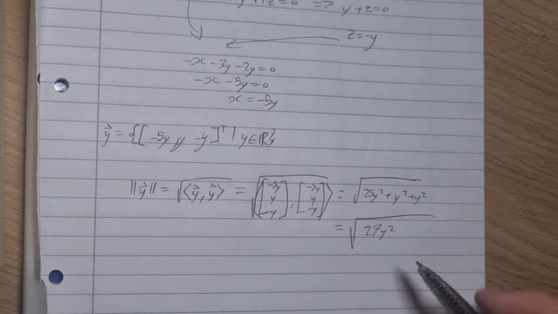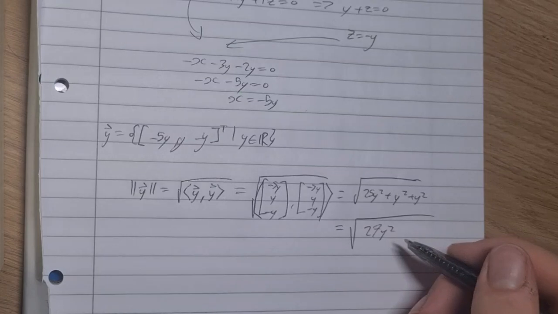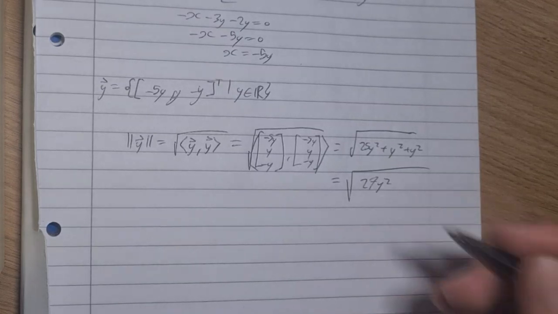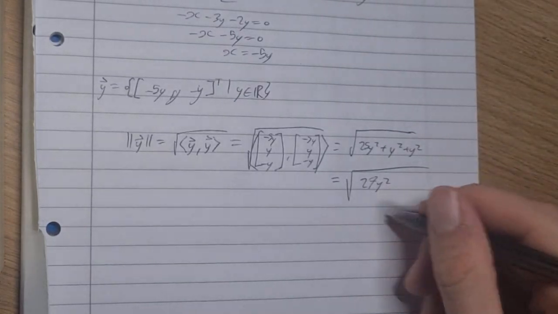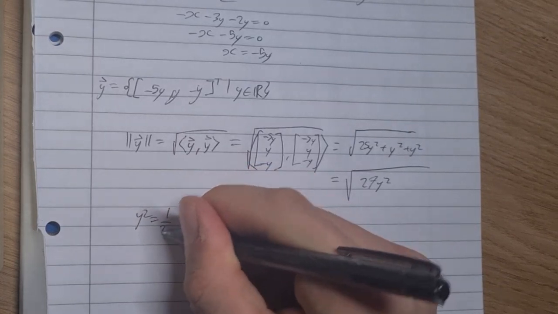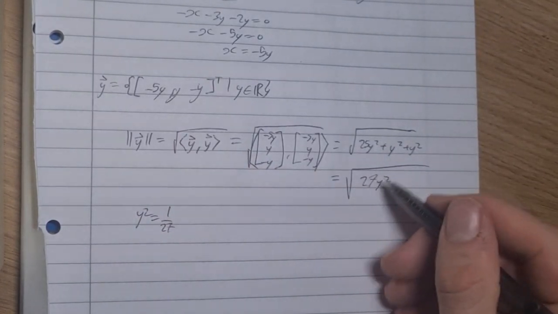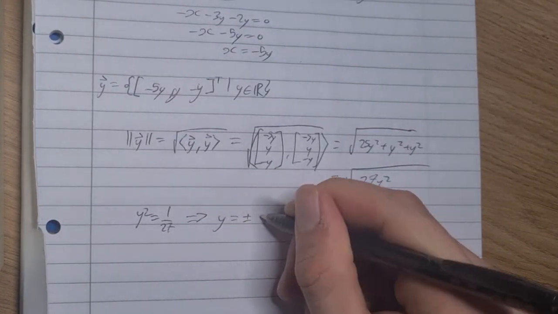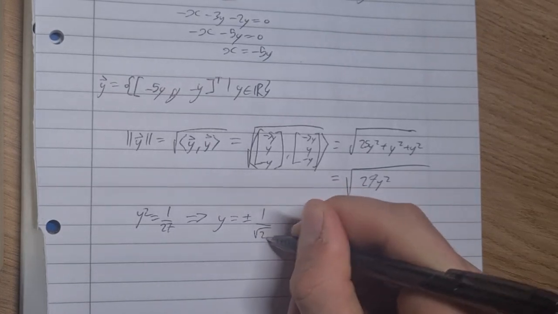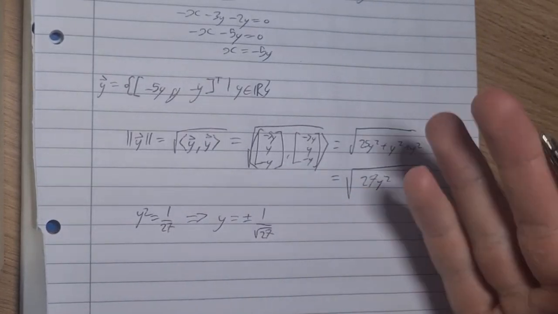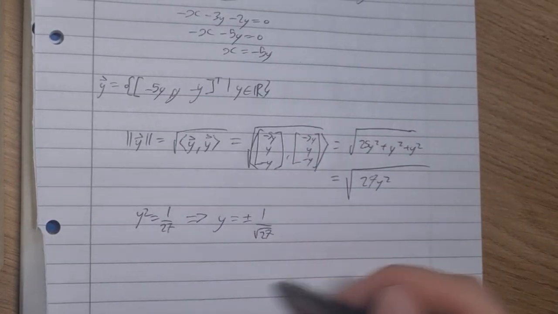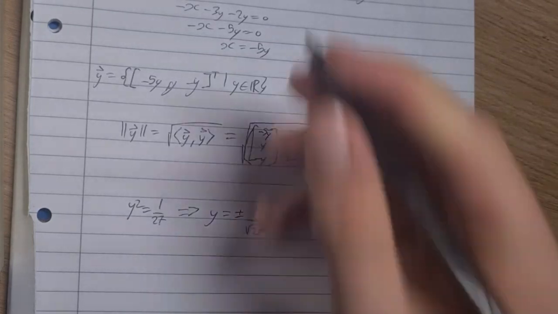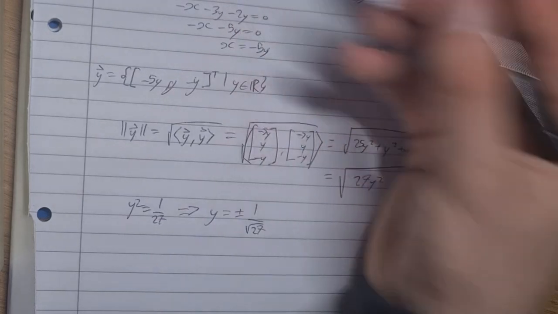So we need to then find a number so that this is equal to 1, and that will give us our unit vectors. The only number that makes this equal to 1 is when y squared equals 1 over 27, because then that cancels out this 27, and the square root of 1 is just 1. So that means that y is equal to plus or minus 1 over the square root of 27, because we've just squared it, and obviously you've got to have the plus or minus because it can be positive or negative. So then this is our final bit. We just put this in for our y's, and then we find the unit vectors which are orthogonal to both the vectors up here.